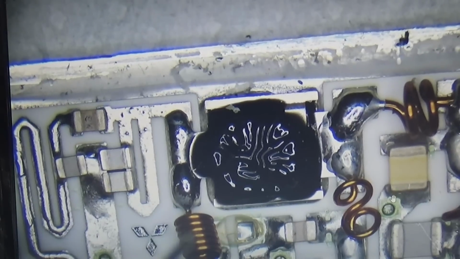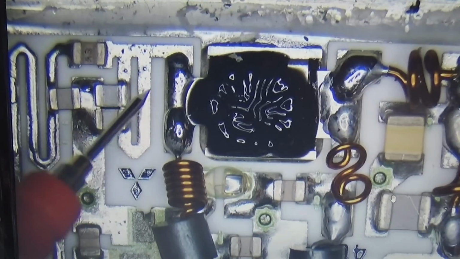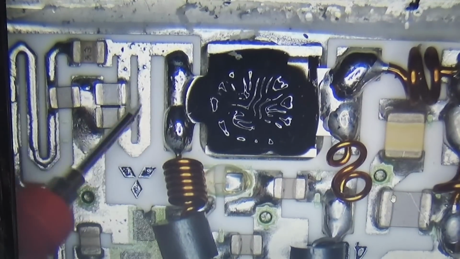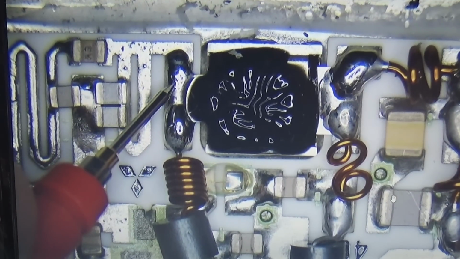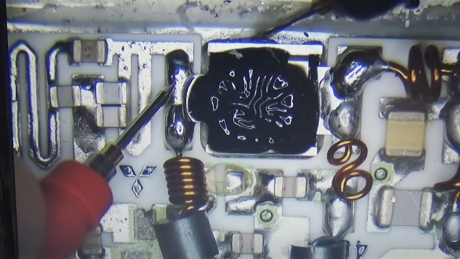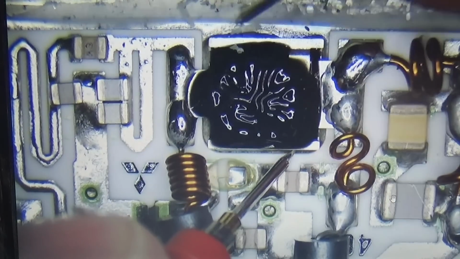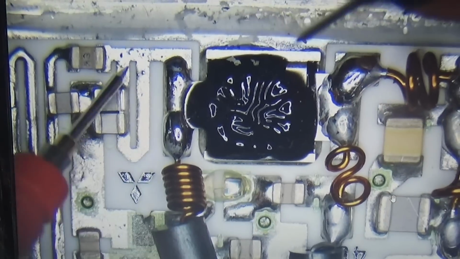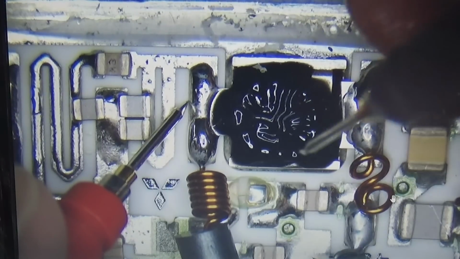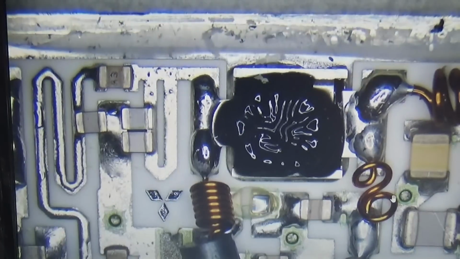With no short, there is no real huge power drawing. But if we go to the input, to the gate to ground, you may hear the beeper, which is indicating that I really have a short. So that is a problem.